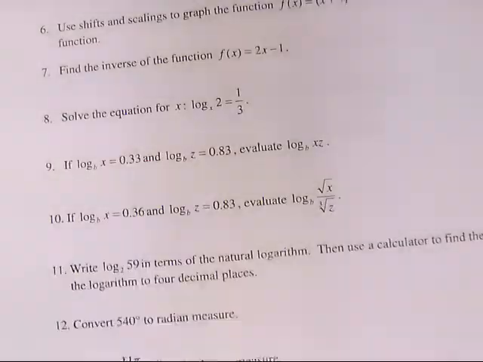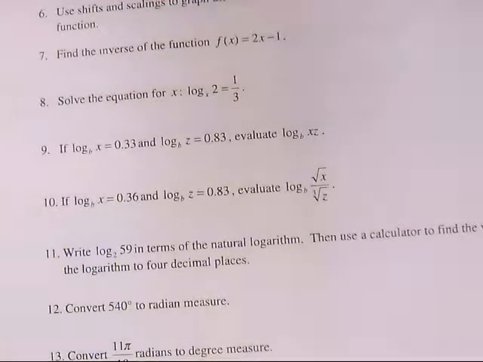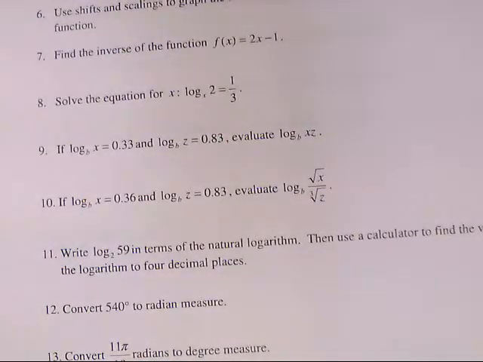Problem number 10. If log to the base b of x is equal to 0.36 and log to the base b of z is equal to 0.83, evaluate log to the base b of the square root of x over the cube root of z.